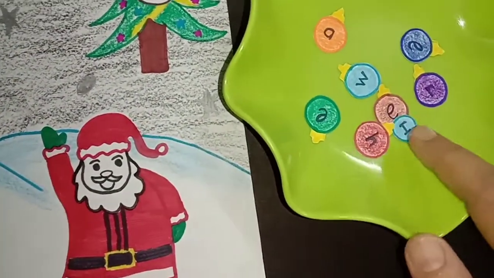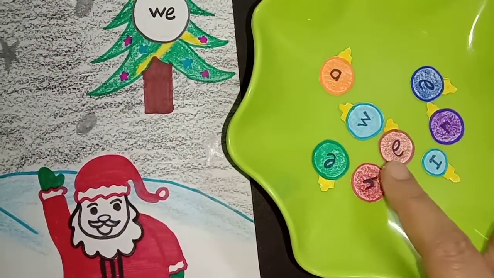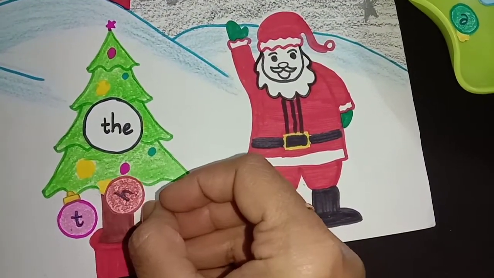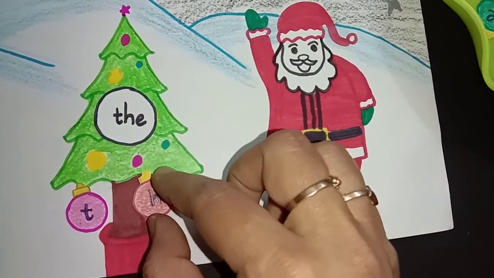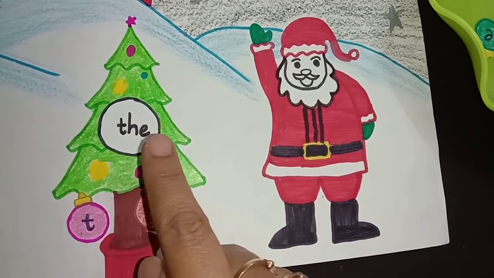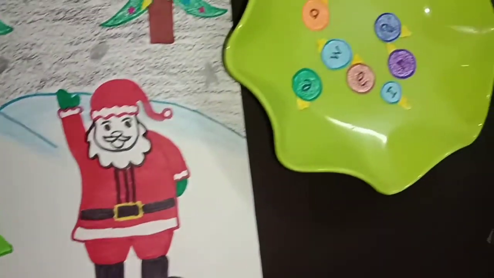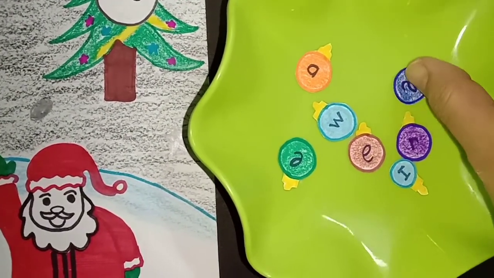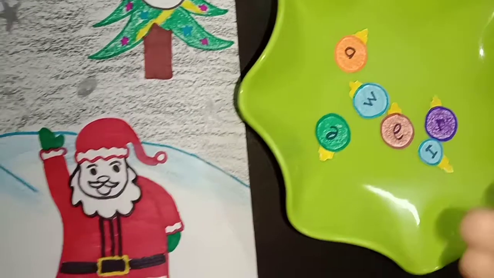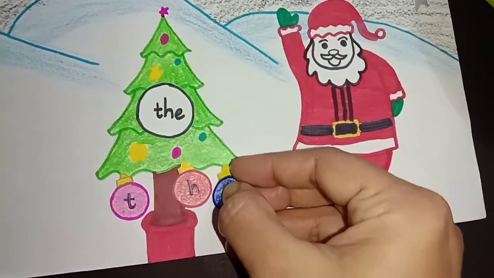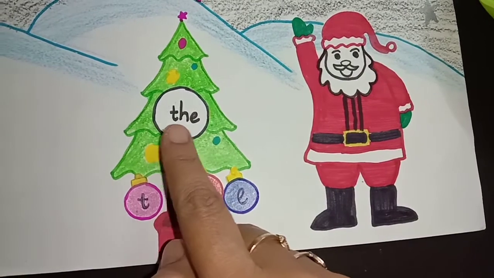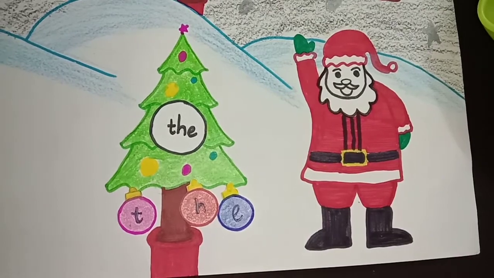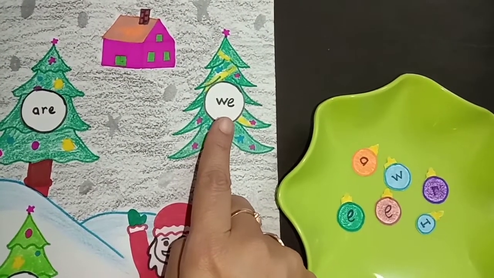So again we will find alphabet H. Where is H? Yes, it is here. So we will keep under this tree. Right? So T, H, E. Again we have to find E. Where is alphabet E? Yes, it is over here. So keep over here. The. Tell me, which sight word is this?